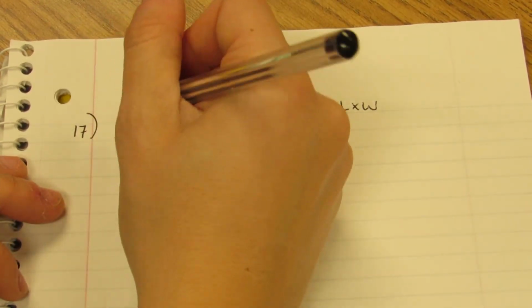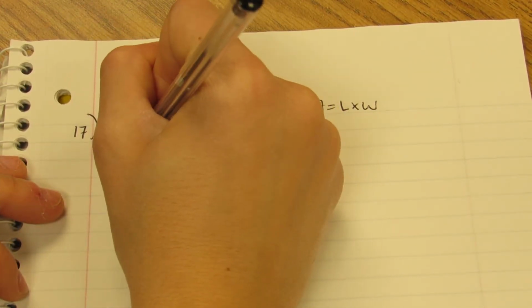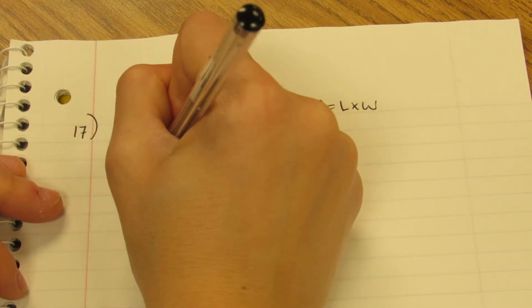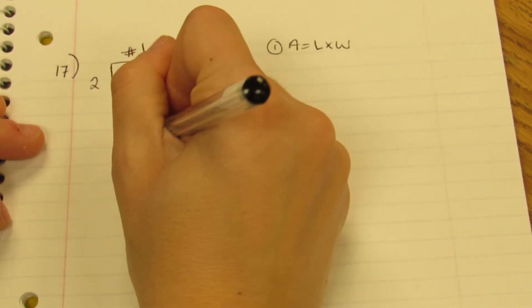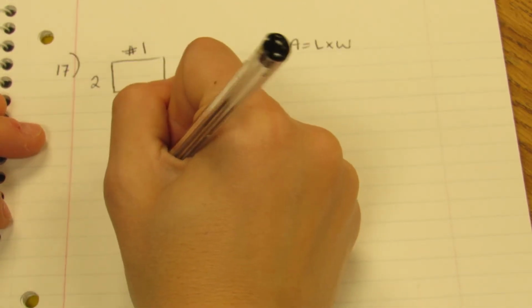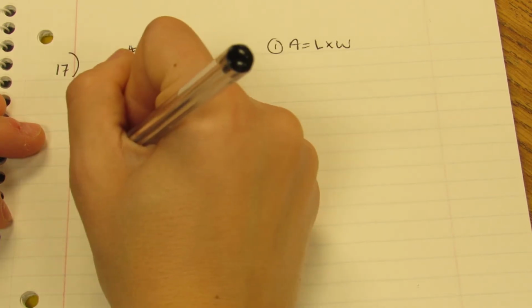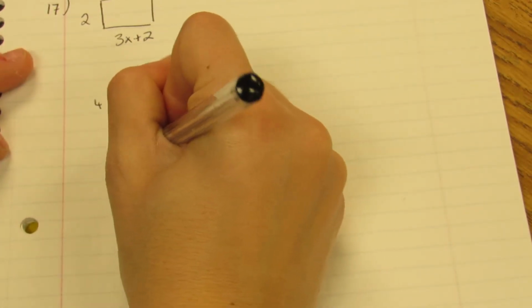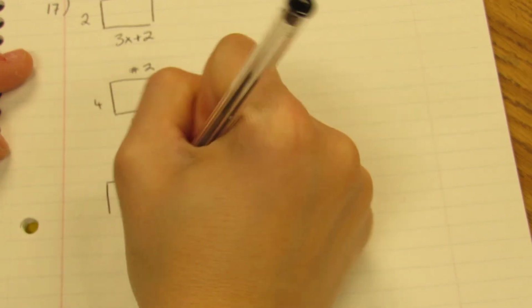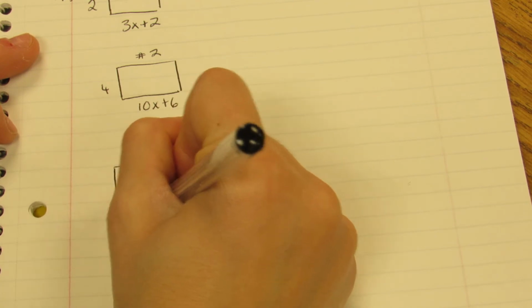I know they're actually misnumbered, which is okay. We're gonna use those labels real quick. So number 2, we've got 10x plus 6 and 4. And then number 4, we've got 5x plus 3 and 8.